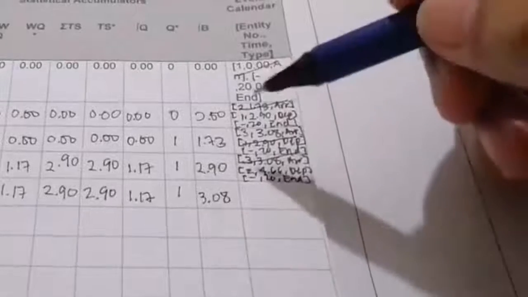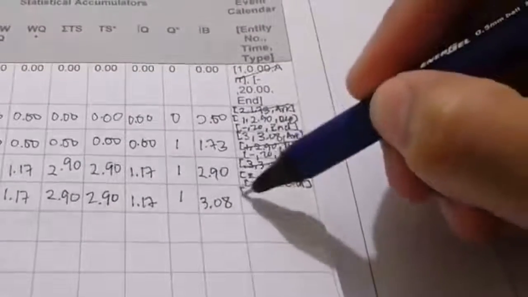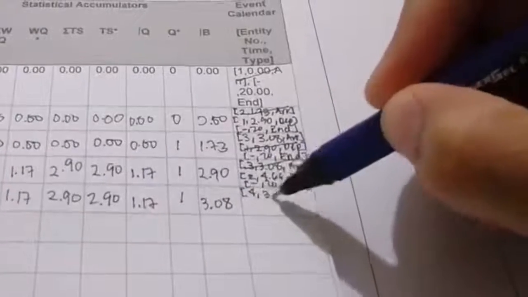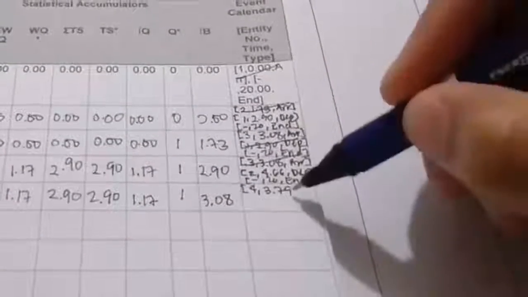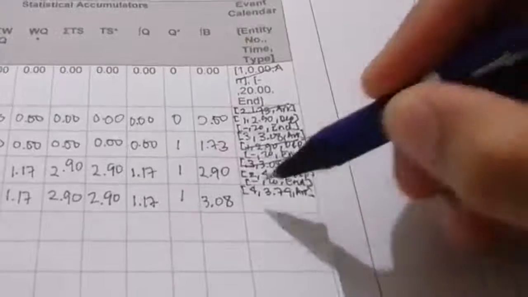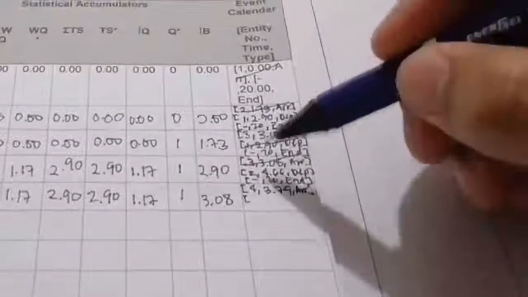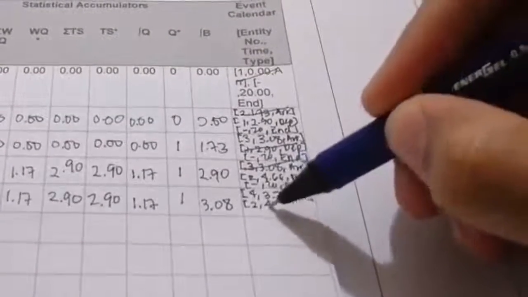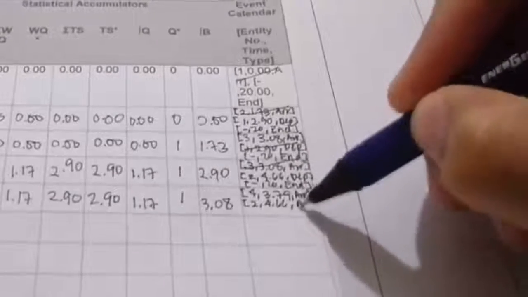So, arrival ang last na event na natanggal sa event list. So, arrival ulit ang papalit natin. So, it's now the arrival of the 4th customer at 3.79. 3.79 arrival. And then, carry over lang natin yung mga dating events.